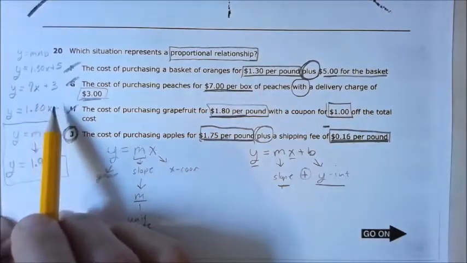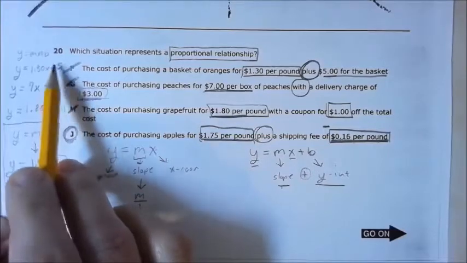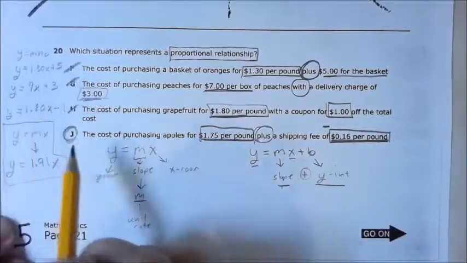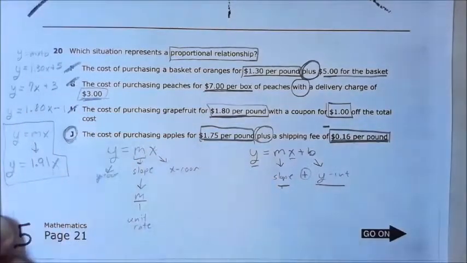The others were not, because we would have to either subtract or add a value in order to get the correct answer. This one, it's all multiplication. Y equals mx.